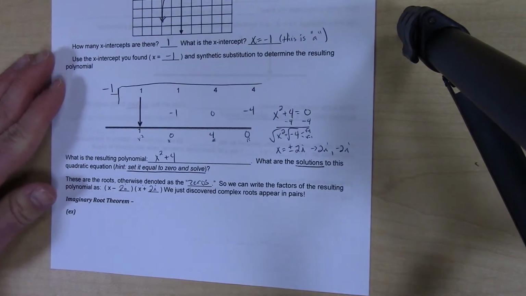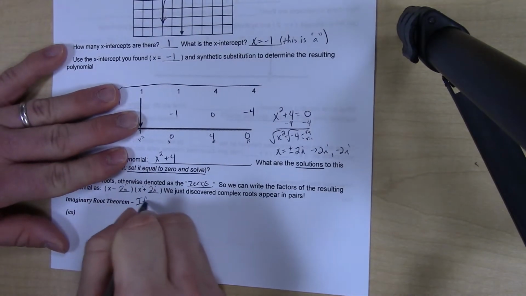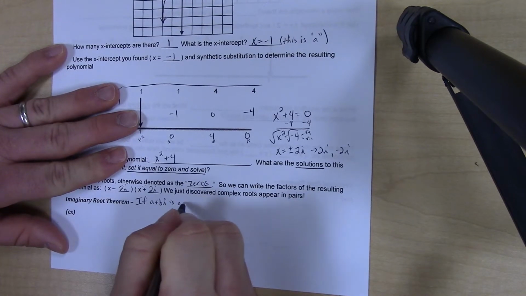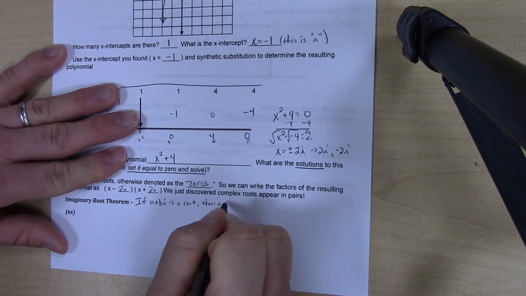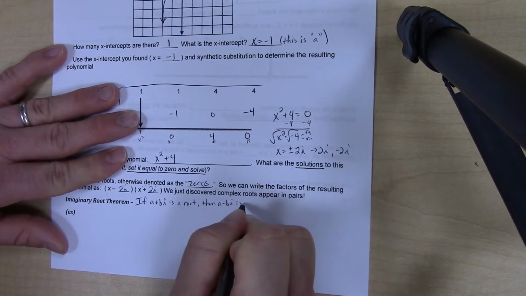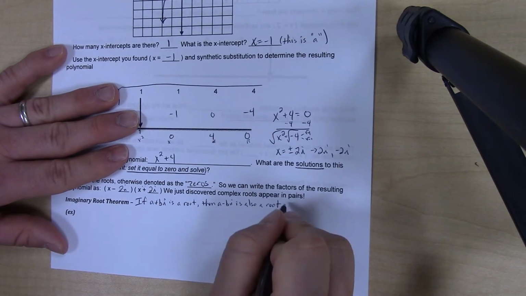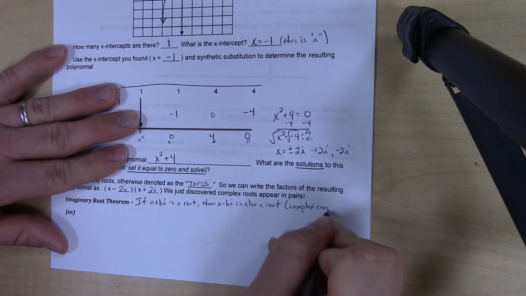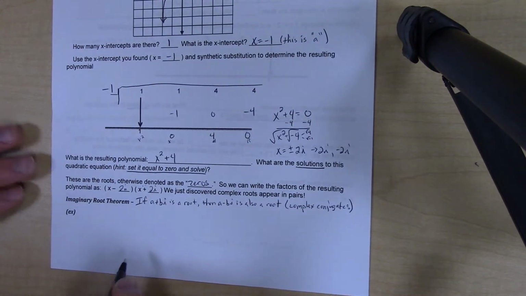That brings me to the imaginary root theorem, which says if a plus bi is a root, then a minus bi is also a root. Okay? These are called complex conjugates. Are we going to test you on that? No, but it's not a bad thing to hear because I'm going to say it again.